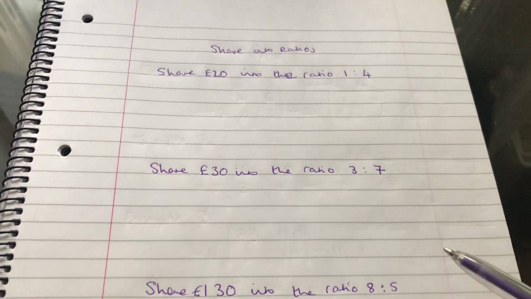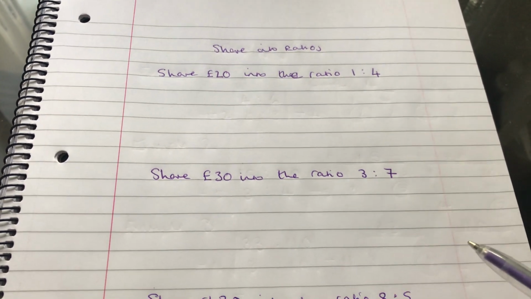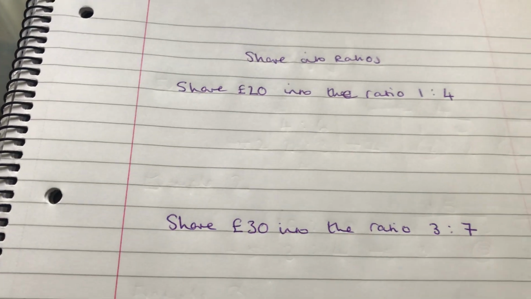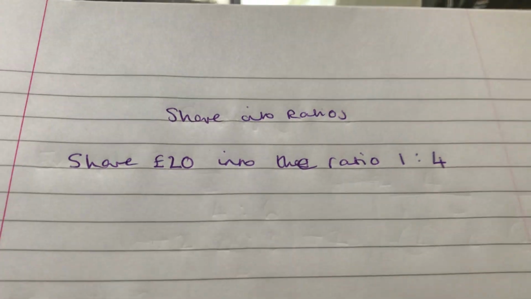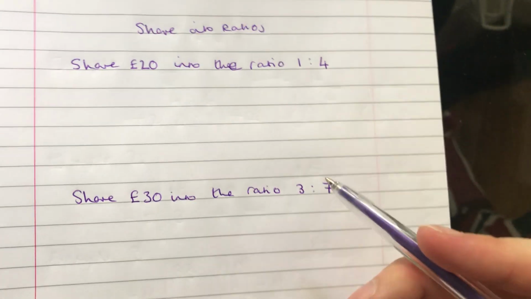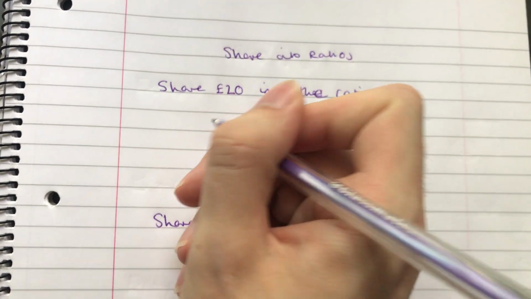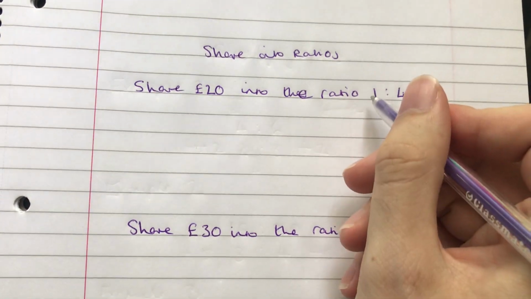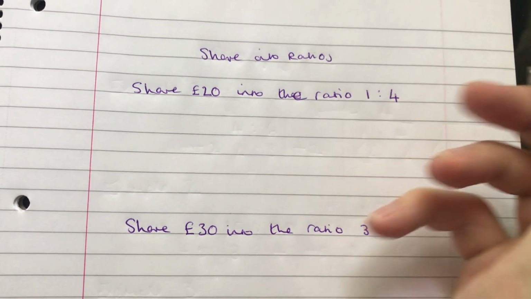Next, we're going to be looking at sharing into ratios. So we're going to share into ratios or divide into ratios. To do this, we're going to have to work out the number of parts in this ratio. And we do that by adding the left-hand side to the right-hand side.